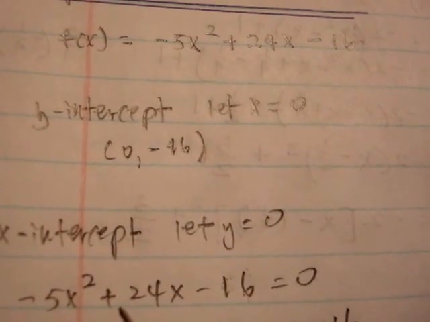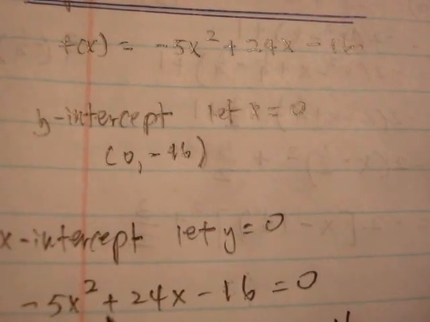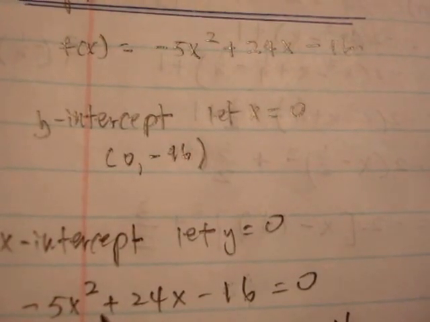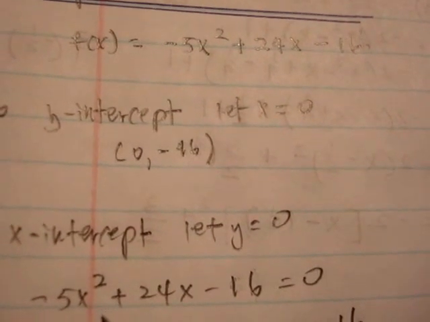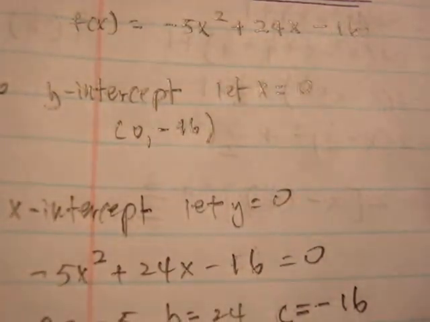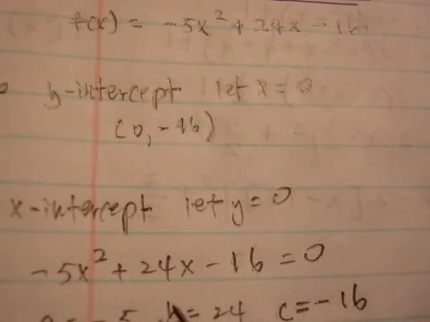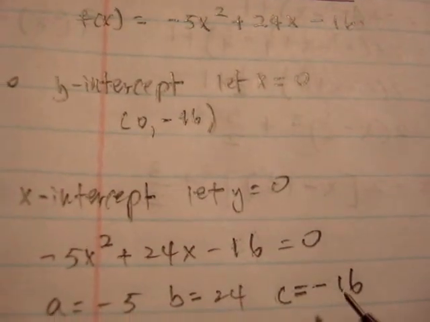The quadratic formula is negative b plus or minus the radical of b squared minus 4ac, divided by 2a. So the a for this quadratic function is negative 5, the b is 24, the c is negative 16.